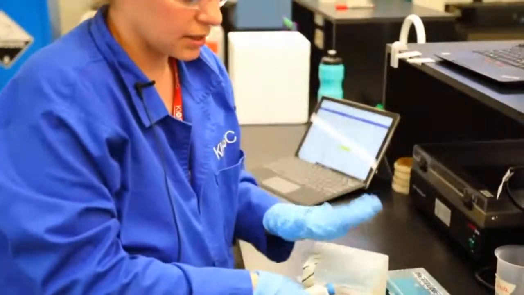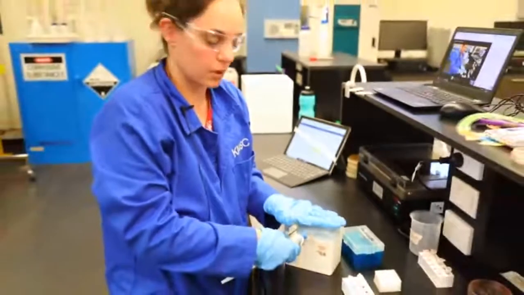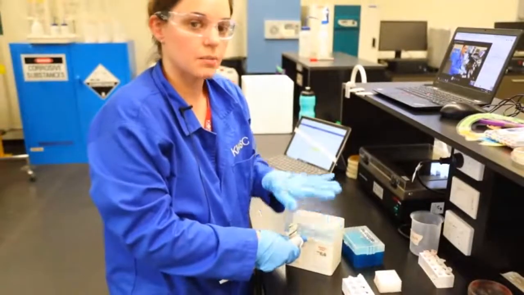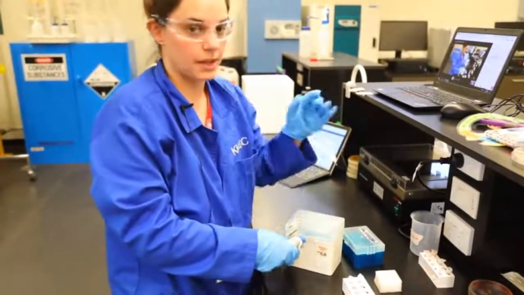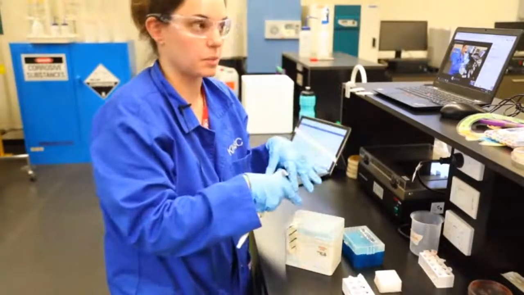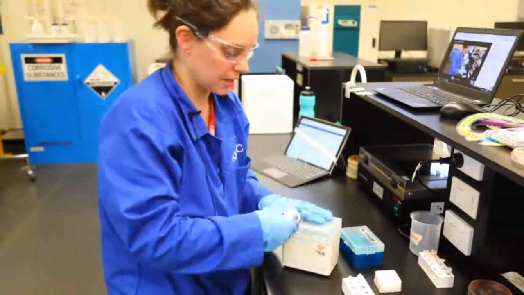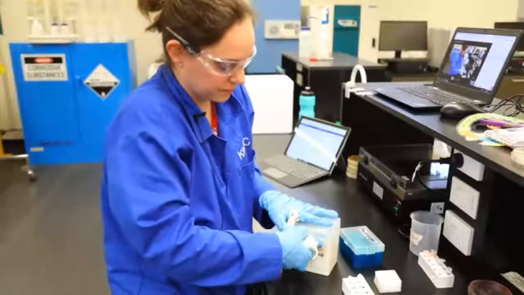The other thing is you'll notice with our tip boxes, they always have the lid closed because you don't want to open it up and leave it open, because the problem is contaminants and things will get on there. So you open it up.